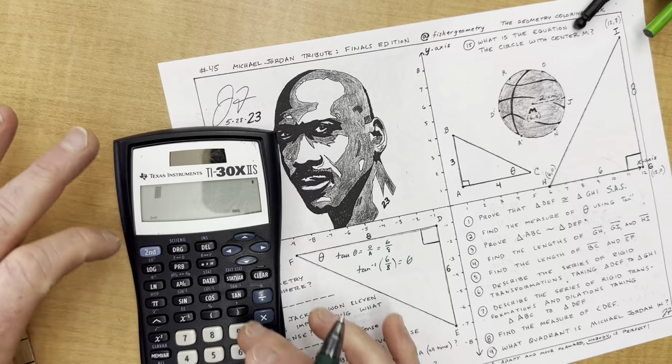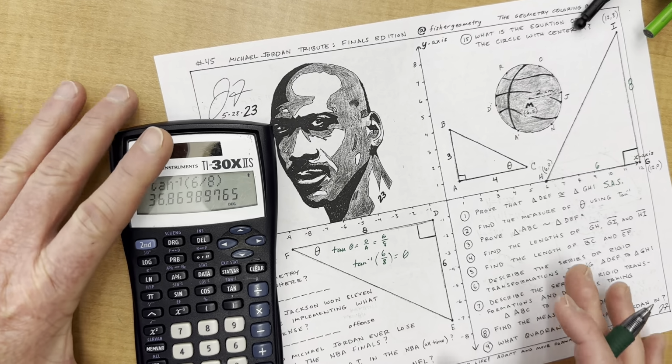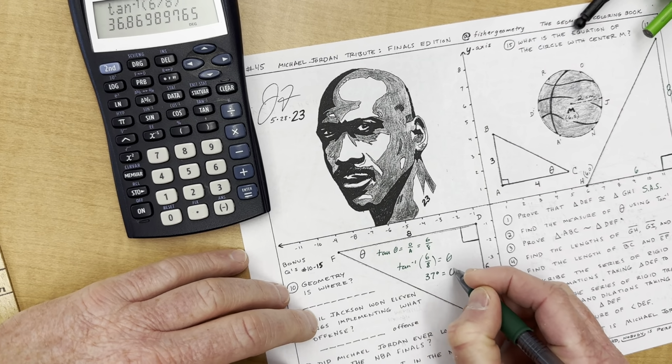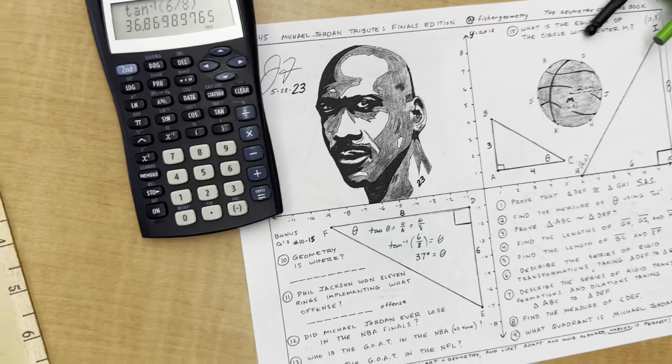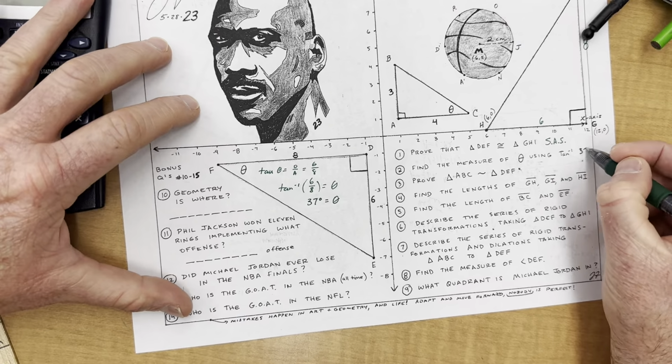So, second tan, 6 divided by 8 equals 36.86. So we'll say 37 degrees equals theta. So 37 degrees.